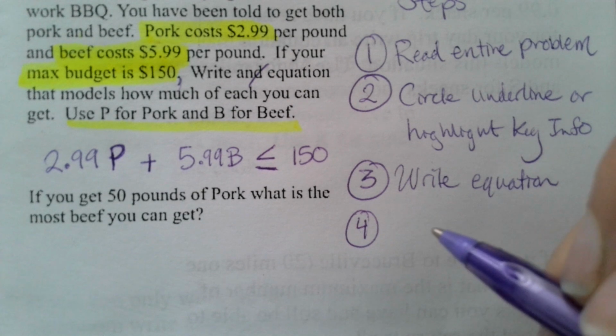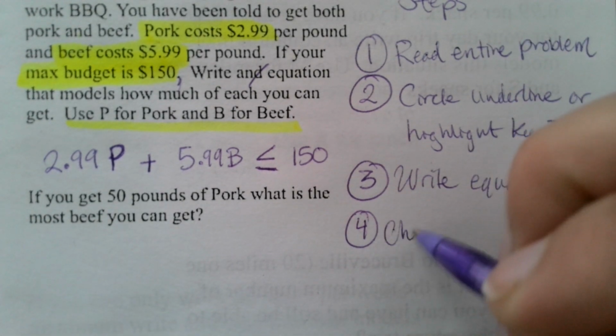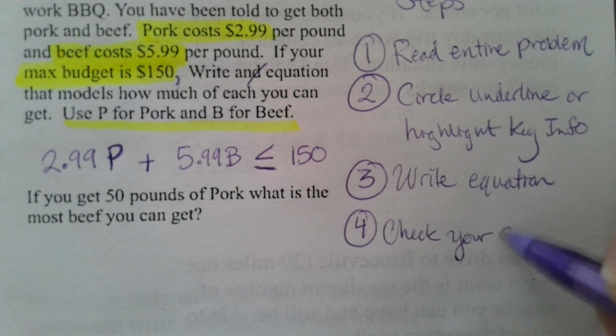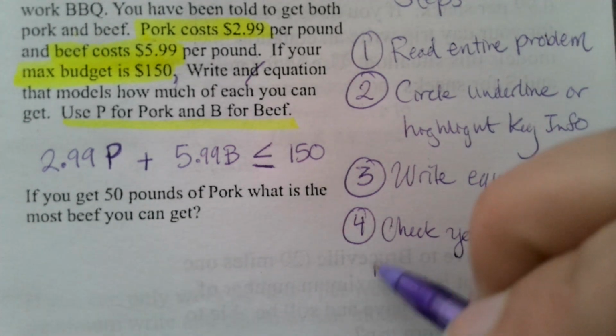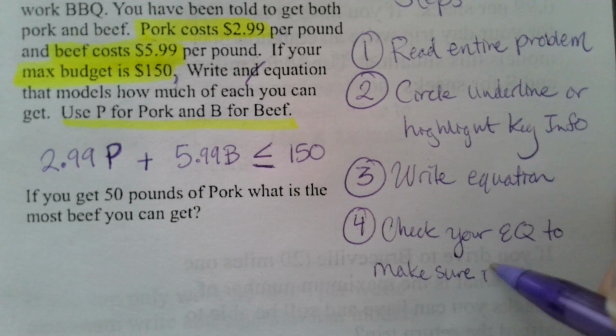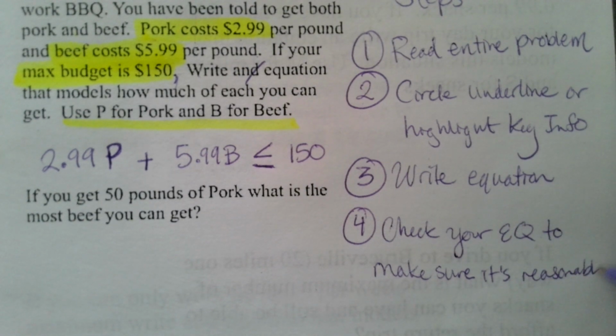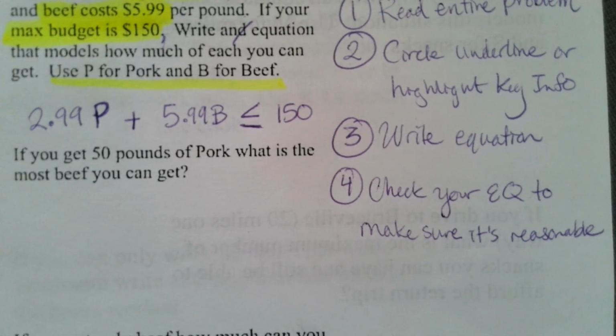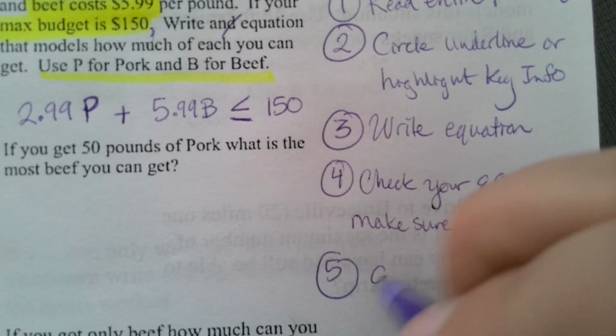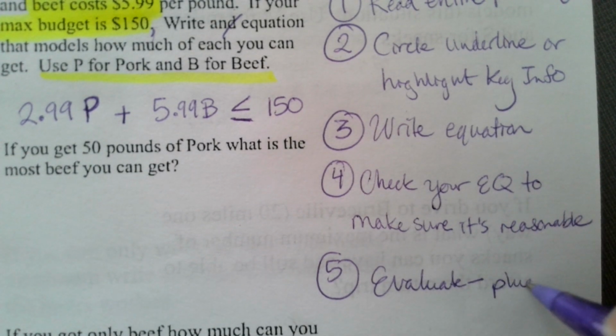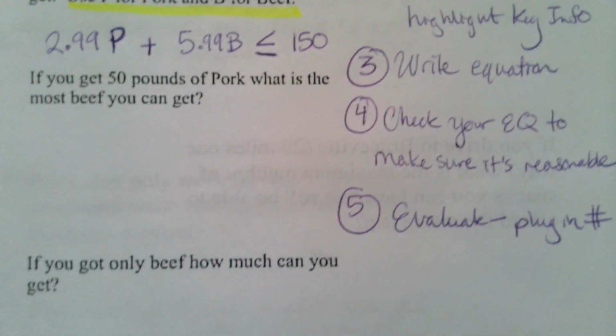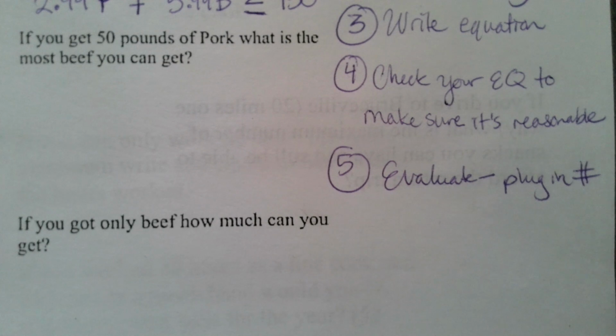Step 4 is you're just going to check that your equation makes sense. We want it to be reasonable. You guys follow? And step 5 is usually we're going to evaluate, which just means plug in. You're going to plug in whatever numbers they give you. Under here, we're going to make a quick little note for ourselves. I'm going to pause for a second to get you there. What did it say? Reasonable. Make sure it's reasonable.